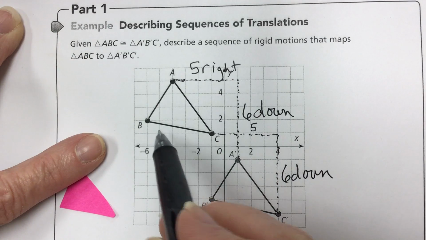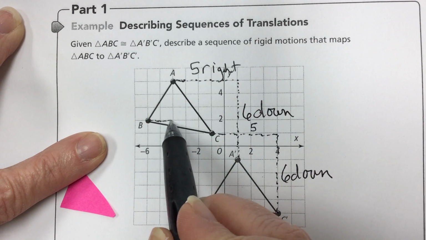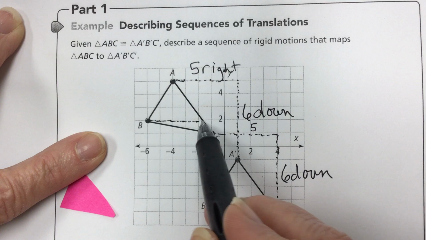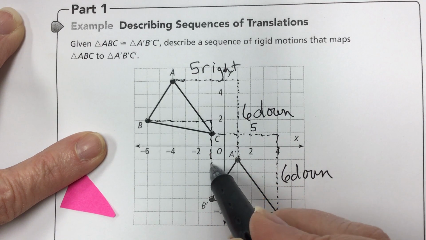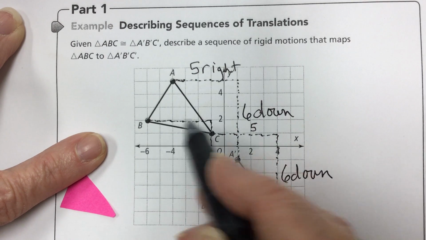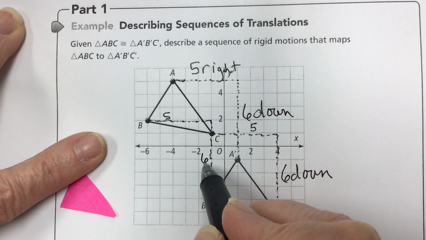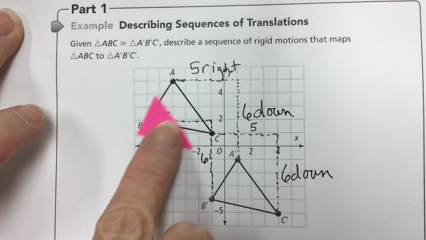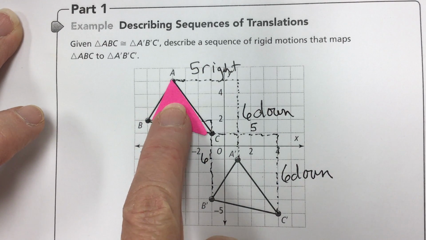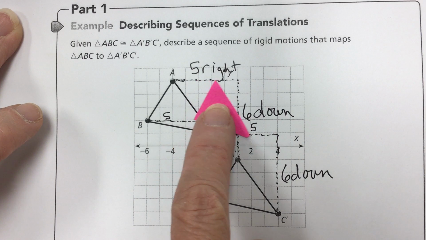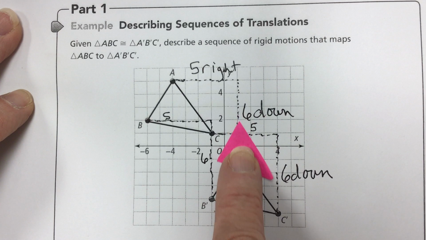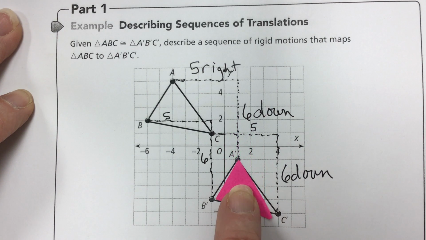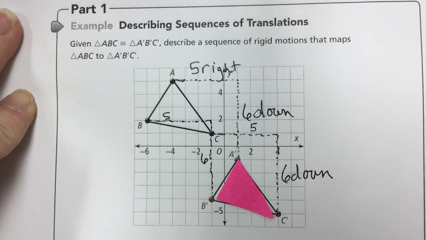So now let's try B. To the right 5. 1, 2, 3, 4, 5. And down 6. 1, 2, 3, 4, 5, 6. So yes, we've got 5 to the right and 6 down. So as you can definitely see, this triangle was moved to the right 5, and down 6, and it fits perfectly on A prime, B prime, C prime.